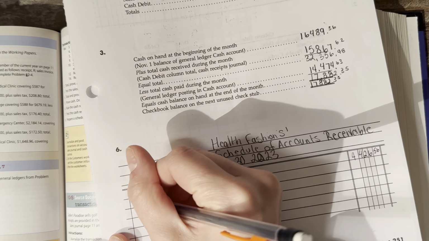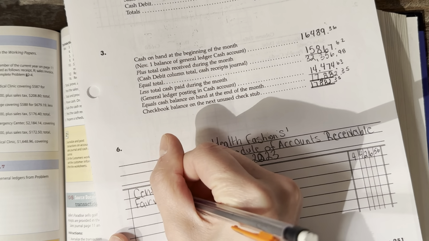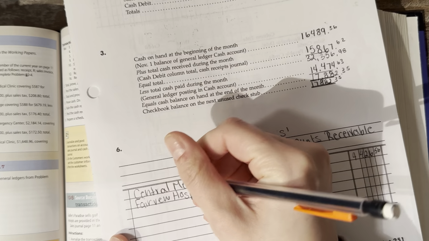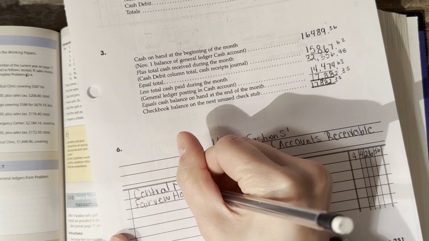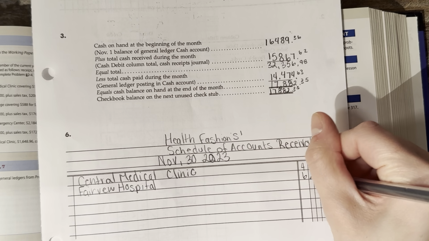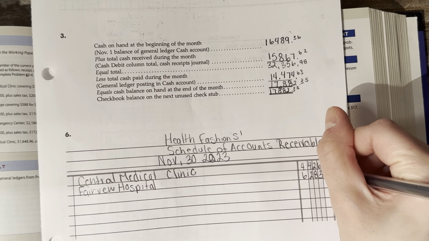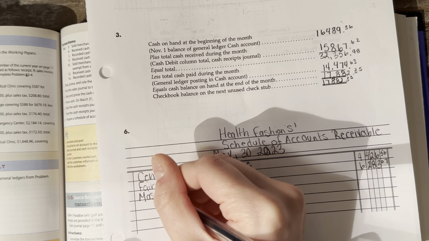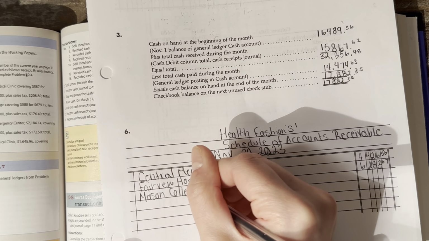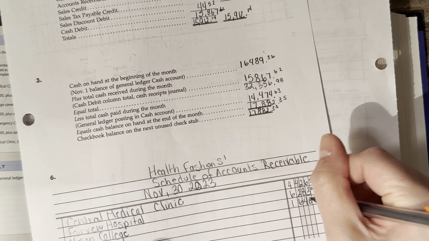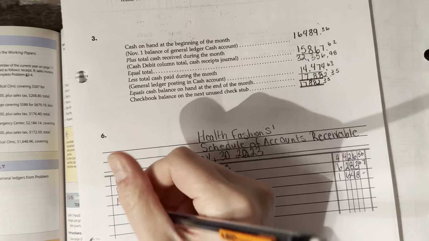Okay, Fairview Hospital. They owe us $6,283.07. Mason College. They owe us $1,648 still. Paulson Medical.